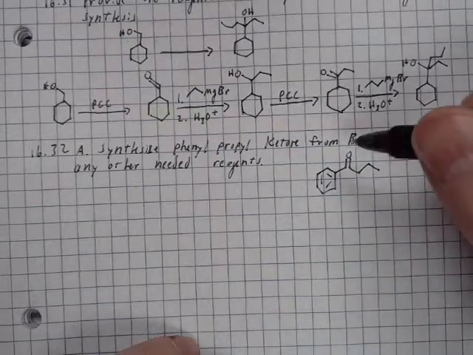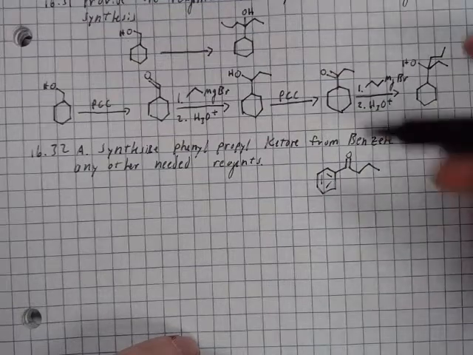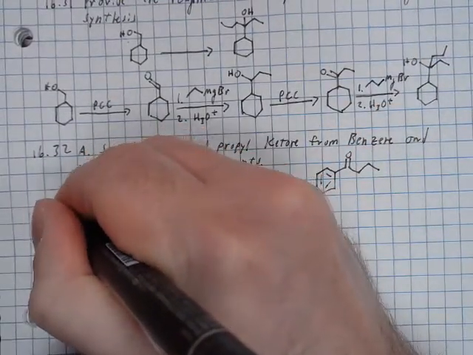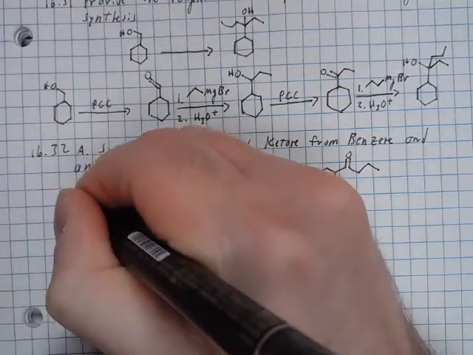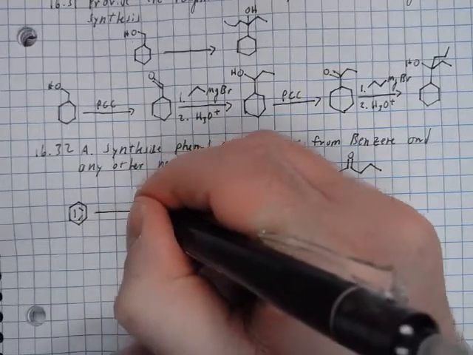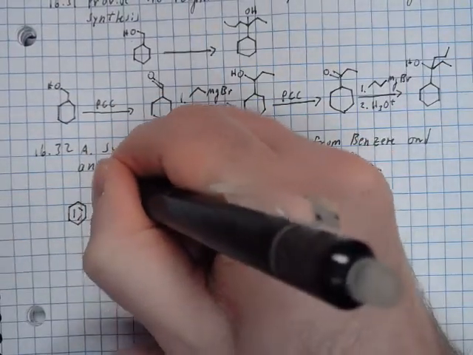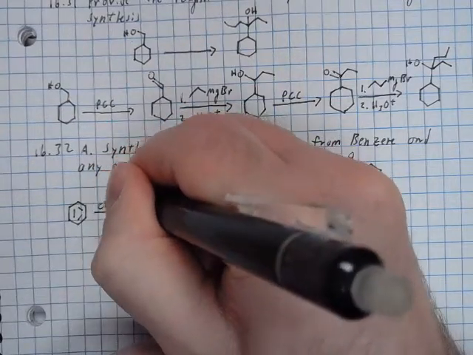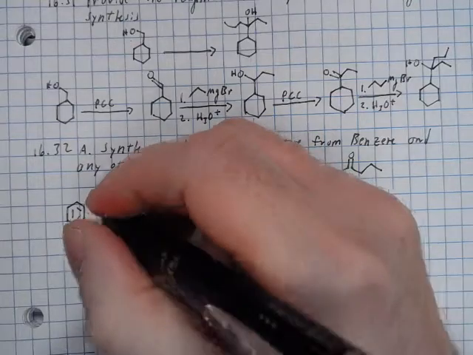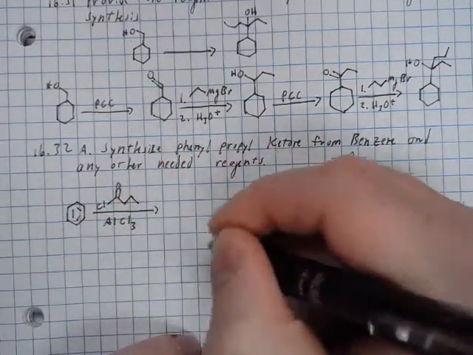So to produce phenylpropyl ketone from benzene, this can be done with a Friedel-Crafts acylation. So start with benzene. You can use this propyl acid chloride with aluminum trichloride.